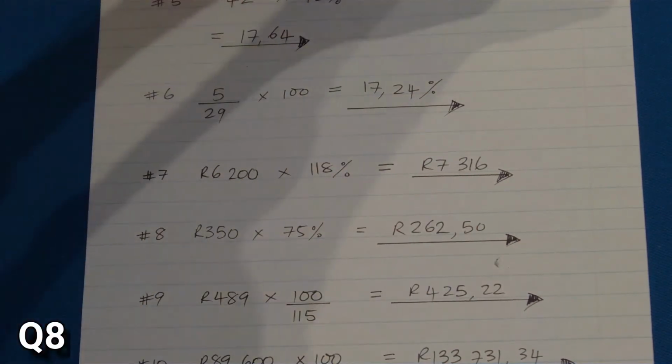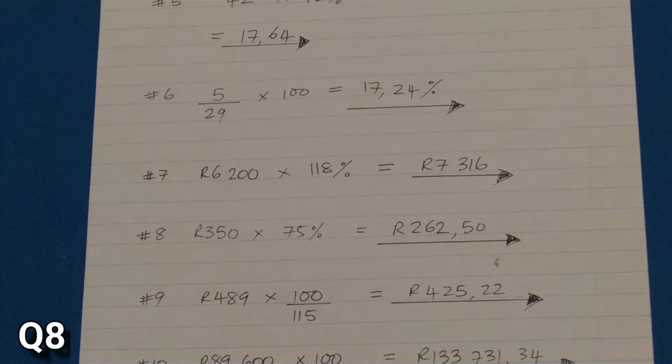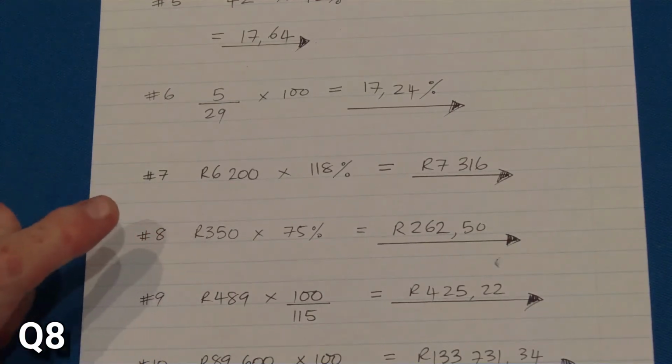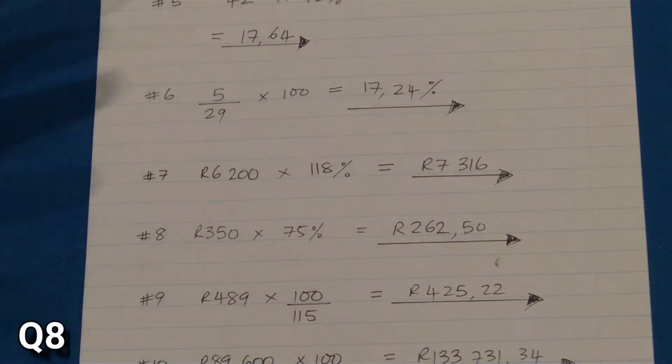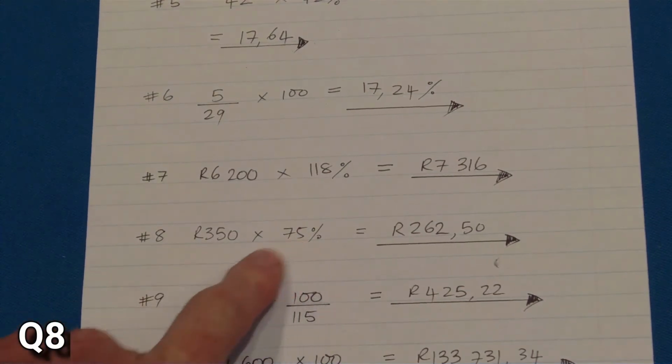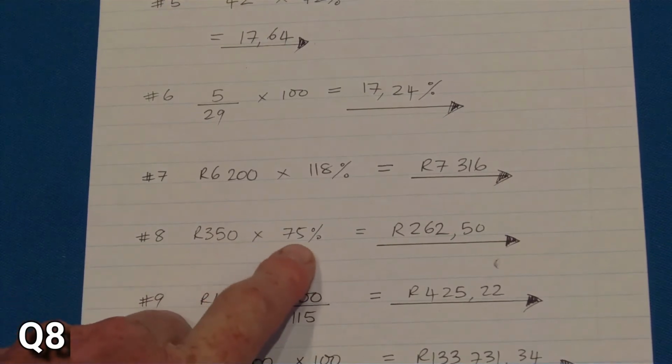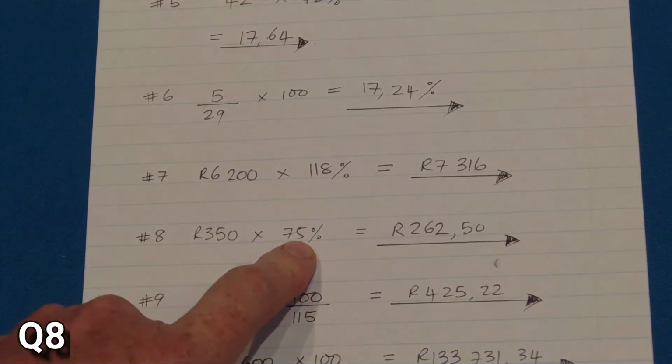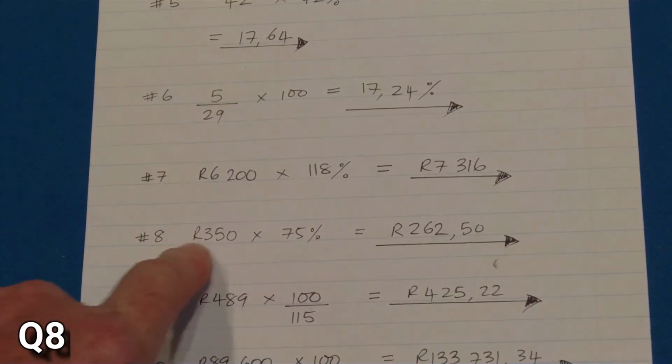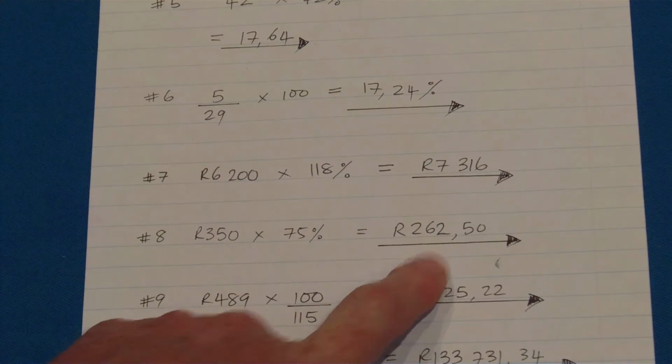Alright, number 8. Find the price of a new pair of shoes that cost $350 and then were decreased by 25%. Okay, so what you can do is you can either find 25% of 350, get the answer and then subtract it from 350, or you can just find 75% of 350, because 75% of something is its value reduced by 25%. So if you do it this way, you go straight to the answer.